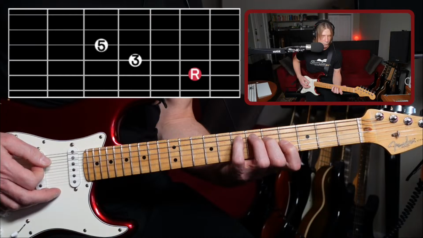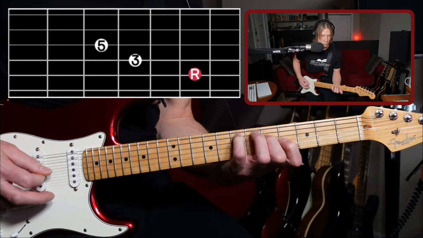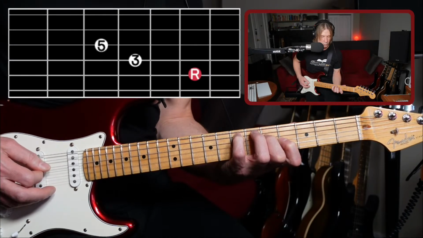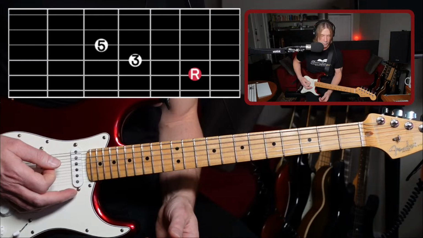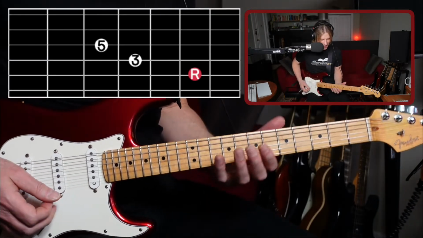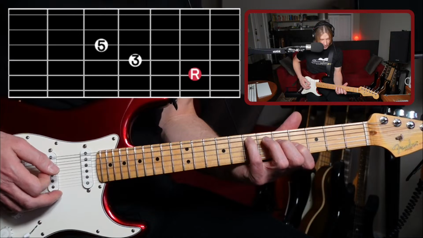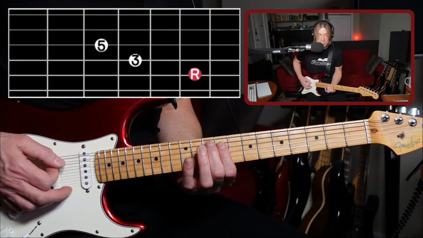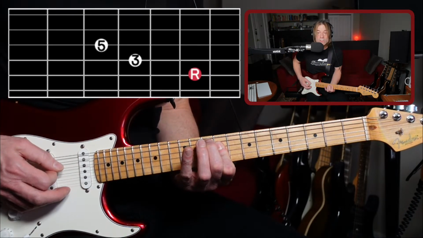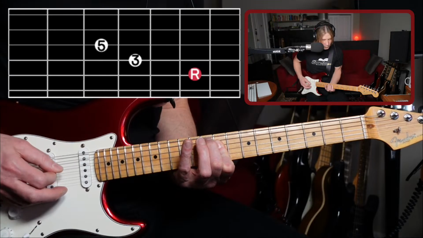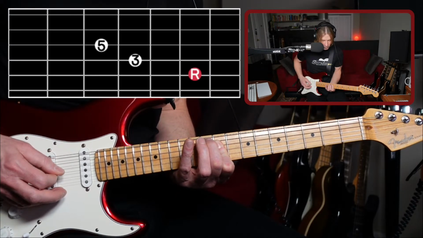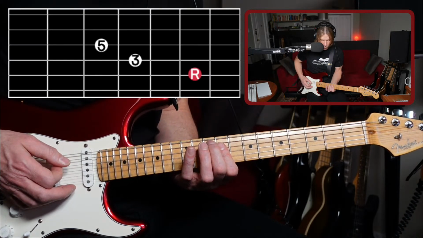1, 2, 3, 4. I guess we're using the drum machine. And I played something a little bit higher, went up here. Or up here.